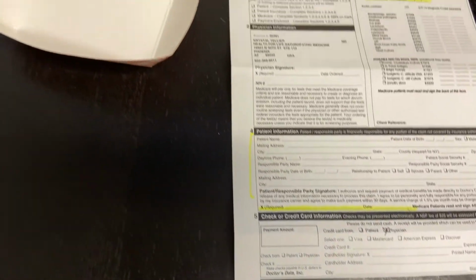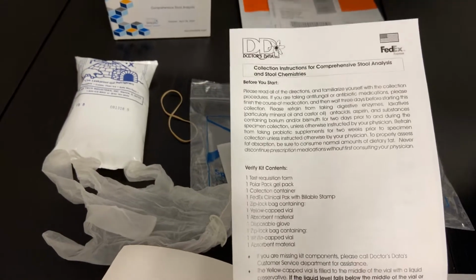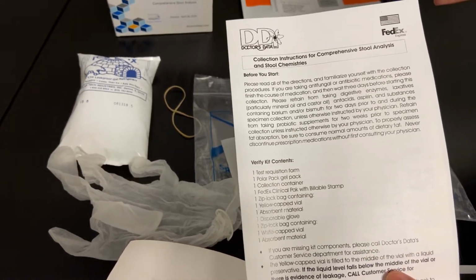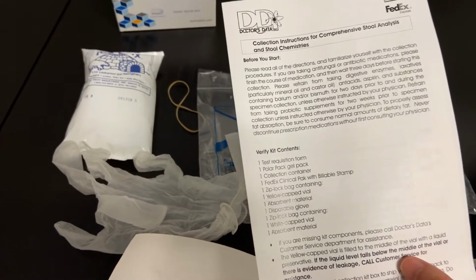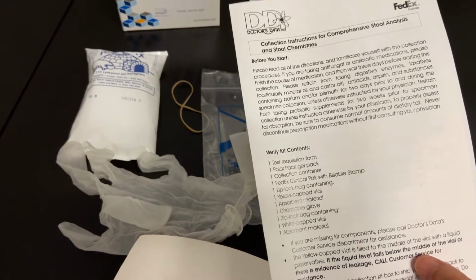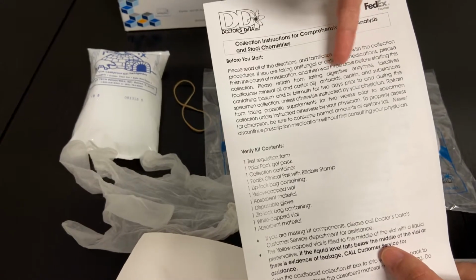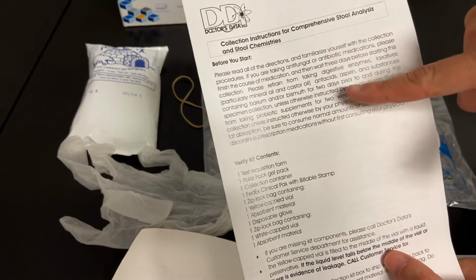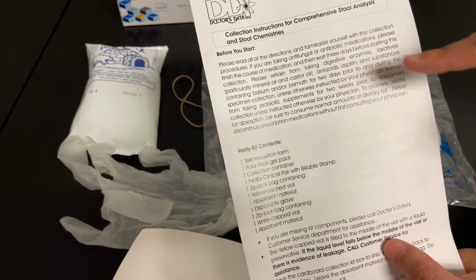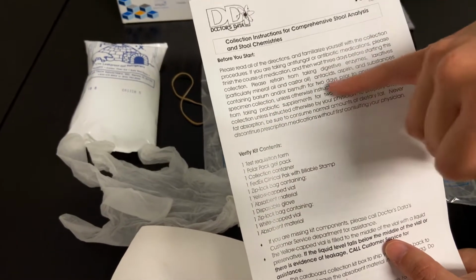I'll draw your attention next to some of the components here. There is a really great outline for how to prepare for this test kit. Importantly, avoid any probiotics for 2 weeks prior. If you're on any antibiotics or antifungals, make sure you have completed those first and then wait at least 3 days before collecting this sample. There are some other things to avoid as well, like digestive enzymes, laxatives, particularly anything that has castor oil or mineral oil in it, antacids, aspirin, or other things with barium or bismuth, for example, for at least 2 days prior to collection.